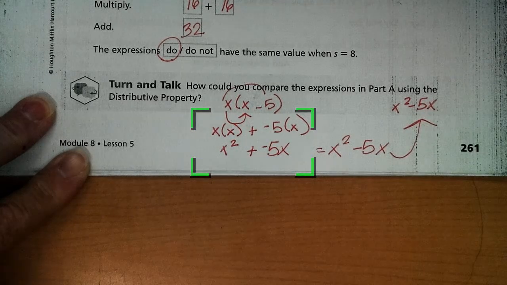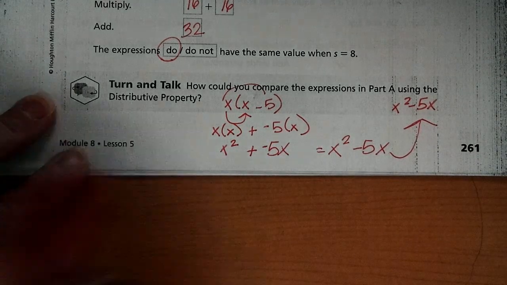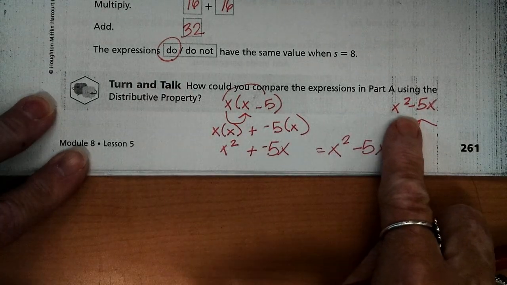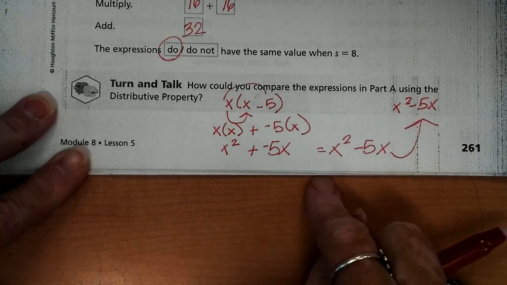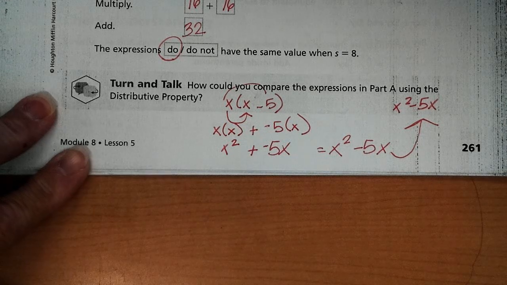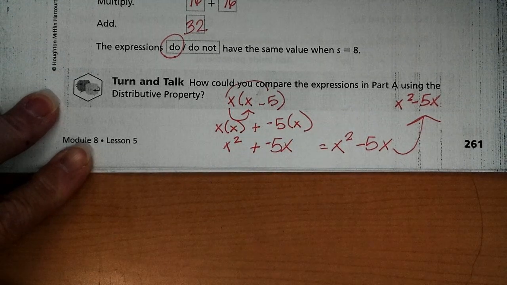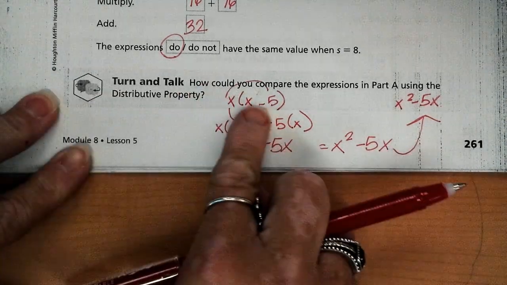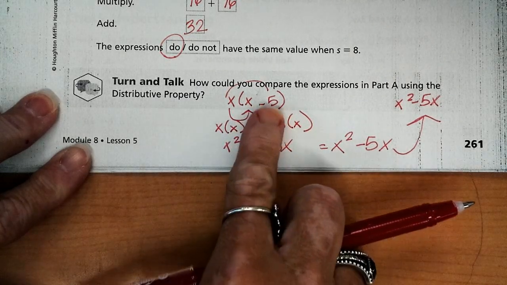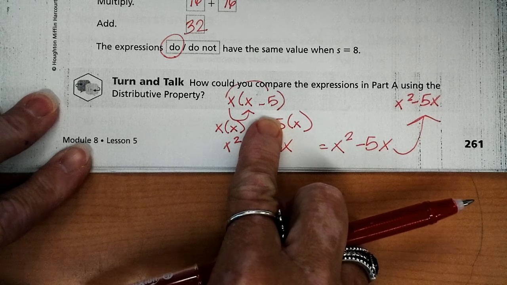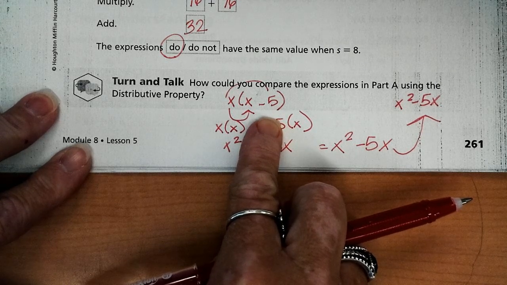So do I get, by using the distributive property, the same original problem that we started with? Yes, ma'am. Yep, I do. But why is it negative 5? Because it started out with a negative here. Oh, that's a negative 5? Well, remember I said minuses and negatives mean the same thing.